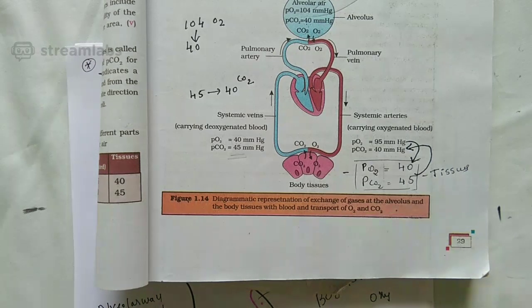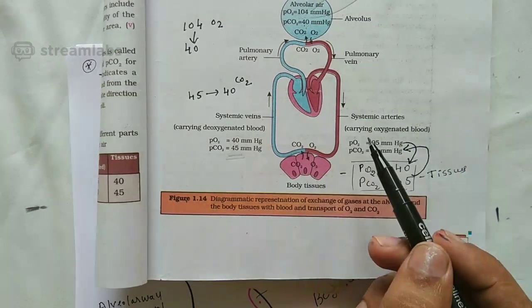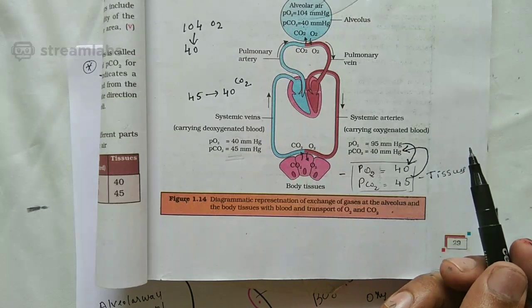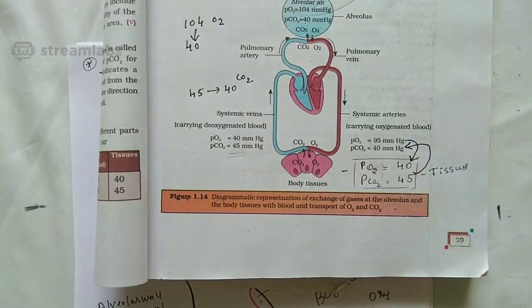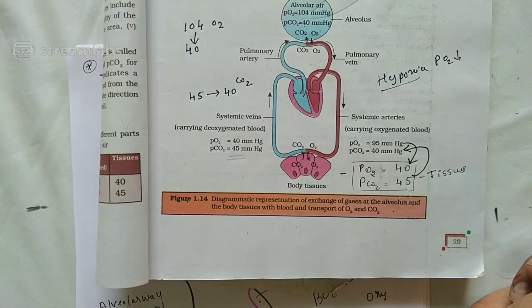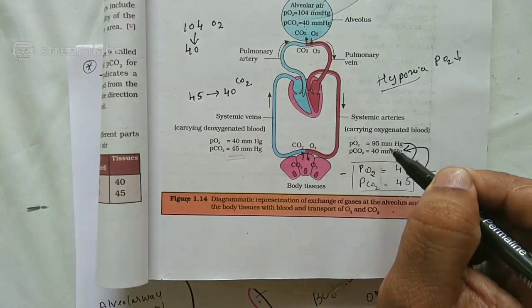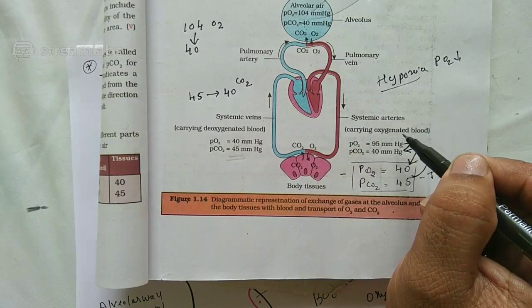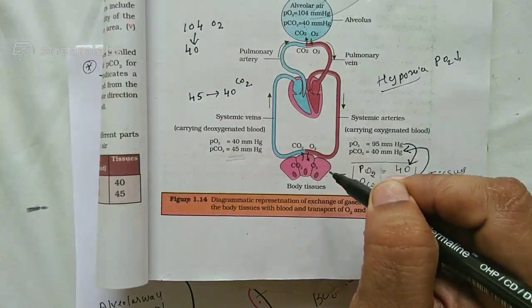Second point you should remember: when a person goes to high altitude like Rohtang Pass or Manali, agree with me, during that condition when the partial pressure decreases, what happens? See here. In that condition, if deoxy blood brings 10 chocolates, it will give 8 chocolates to tissue.